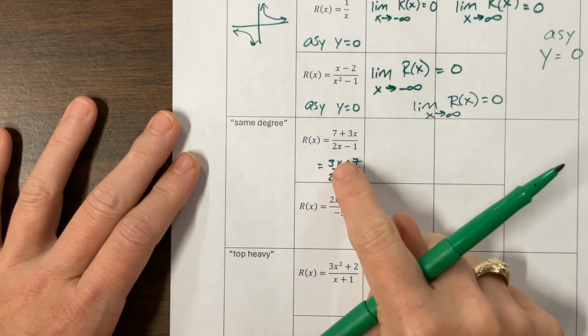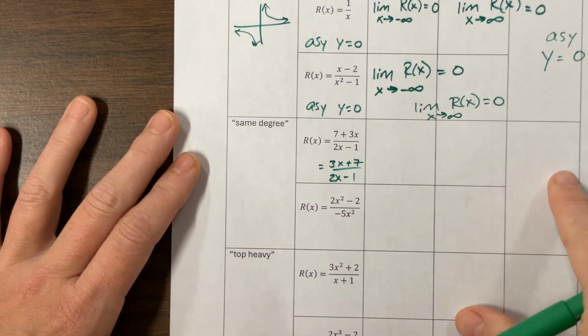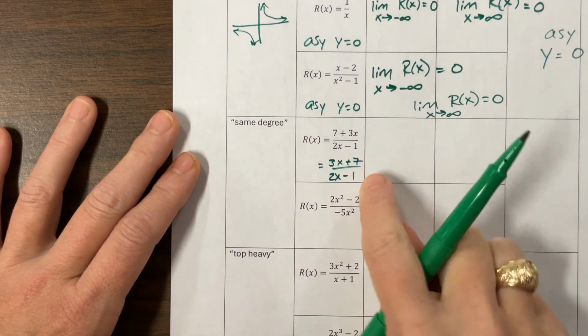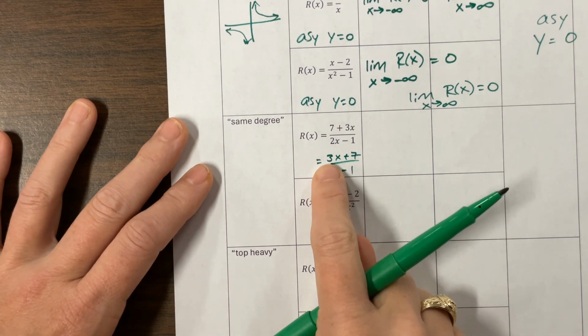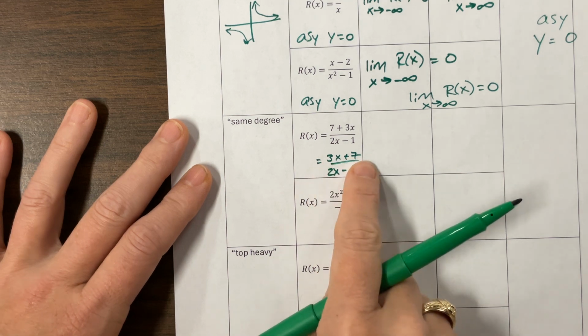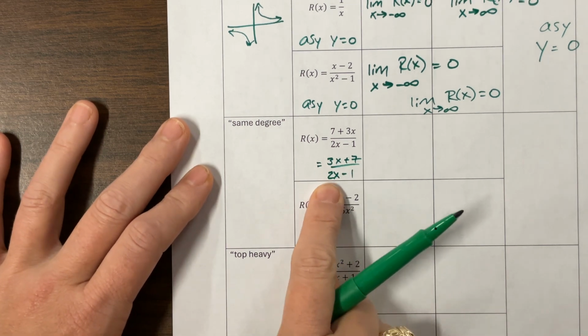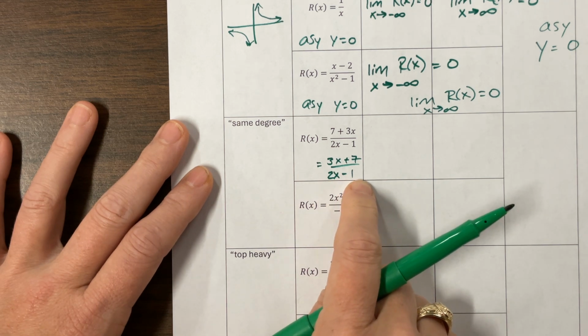As my x gets ridiculously large, I'd have 3 times something ridiculously large plus something that no longer really matters. Like if I plugged in 1 billion, I would have 3,000,000,007. Okay, the 3 billion is significant, the 7 not so much. If I plugged in that same billion in the denominator, I'd have 2 billion minus 1.